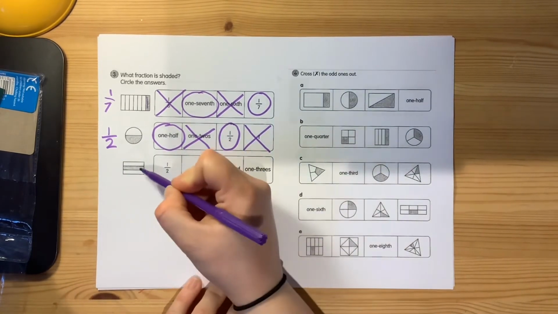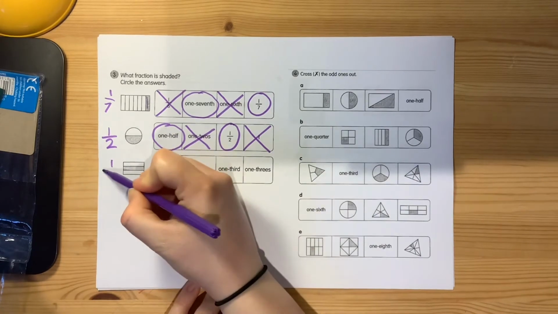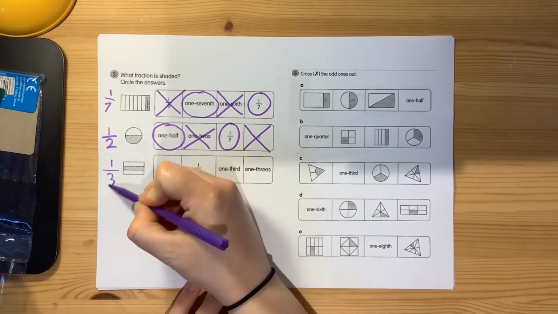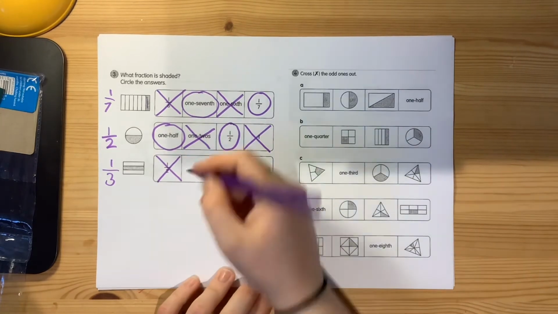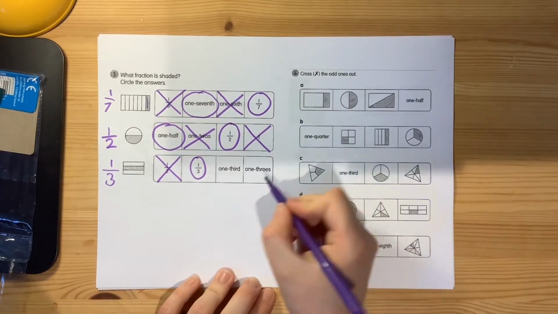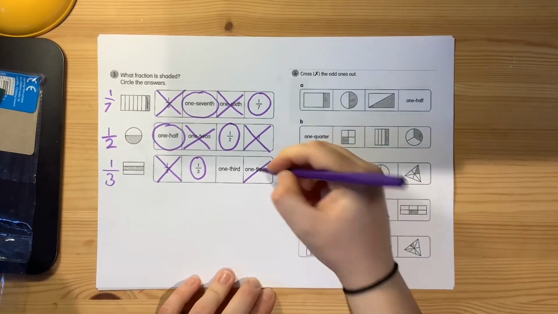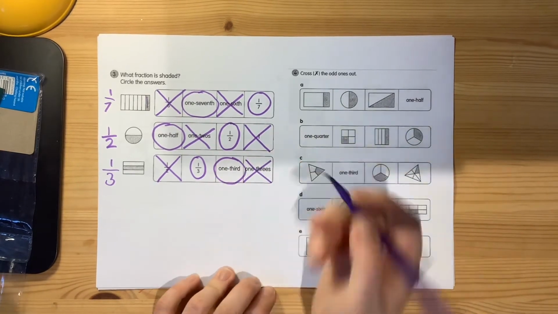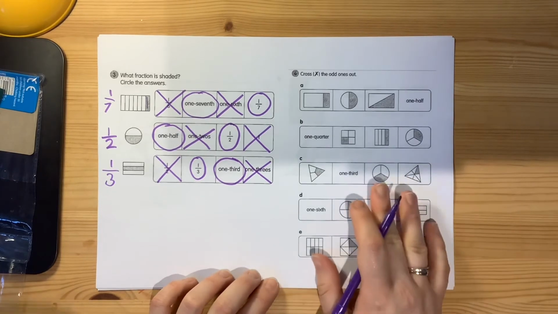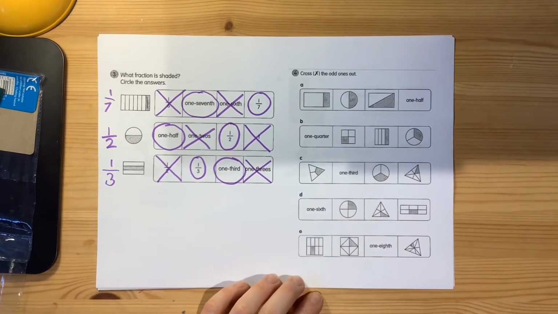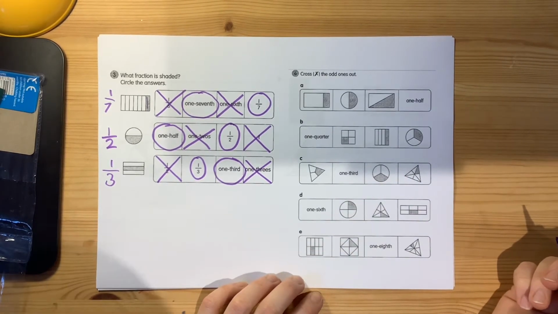Finally, this one, I have got 1 piece out of 1, 2, 3 shaded. I do not have 1 out of 2 shaded. I have 1/3 shaded. We do not call it 1/3s. It is 1/3. So very well done if you got that one right. Then number 4, cross the odd ones out.